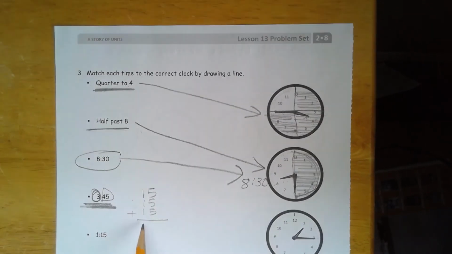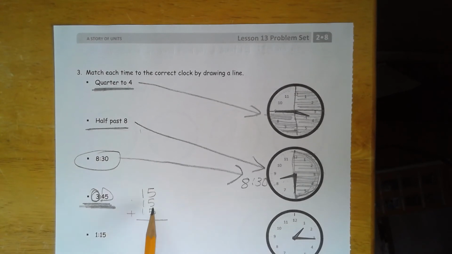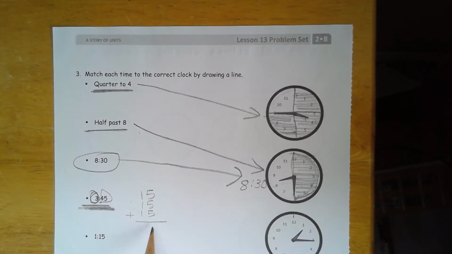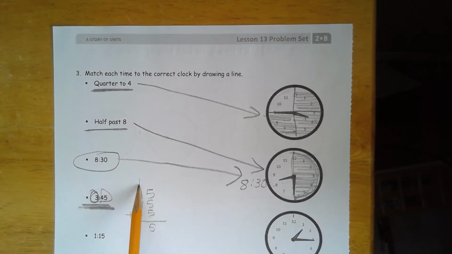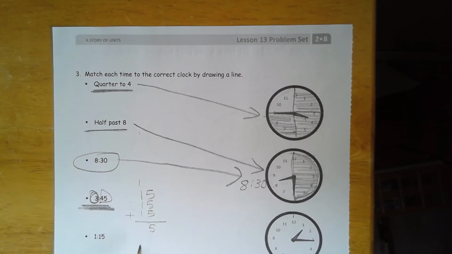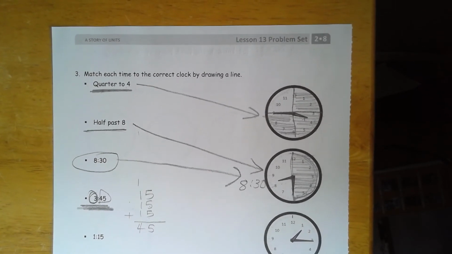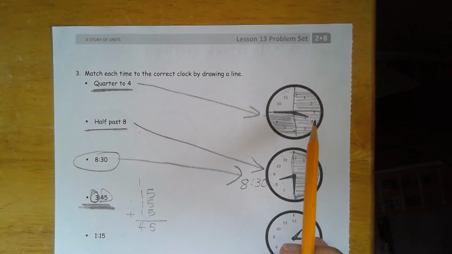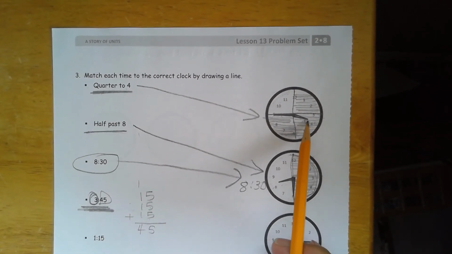Now, 15 plus 15 plus 15 equals 5, 10, 15. And I carry the 1, put the 1 in the tens place, and I end up with 45. That means 45 minutes have gone past the hour of 3 o'clock. And that's what this clock shows.